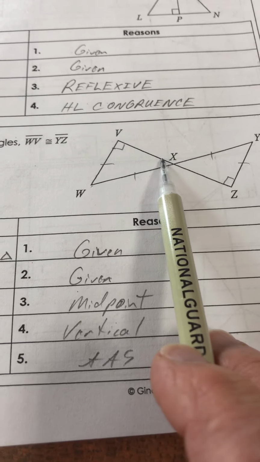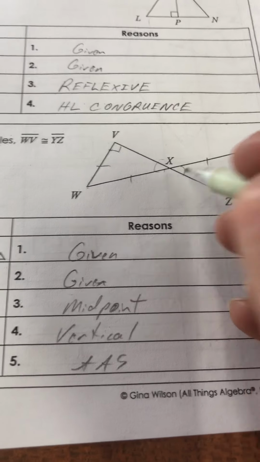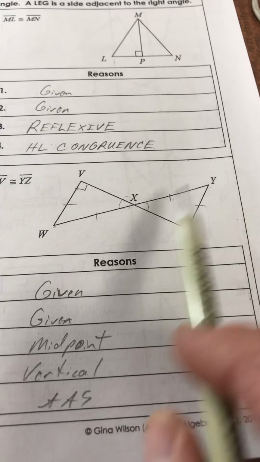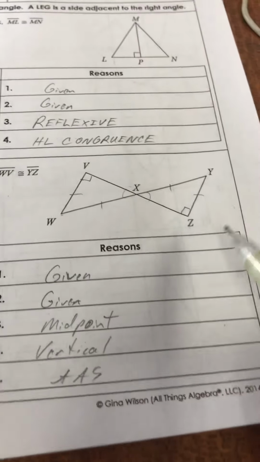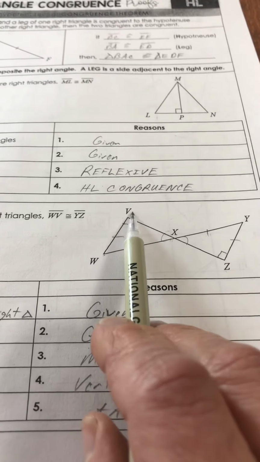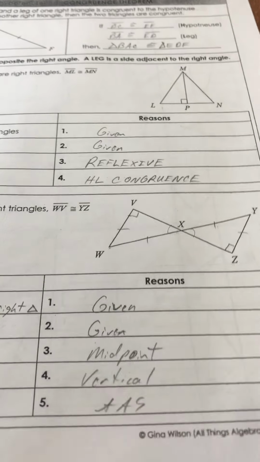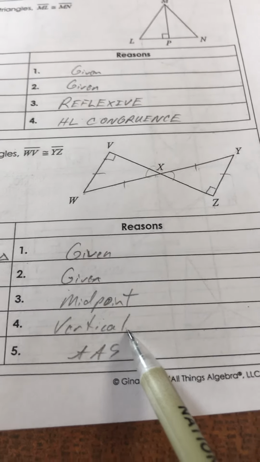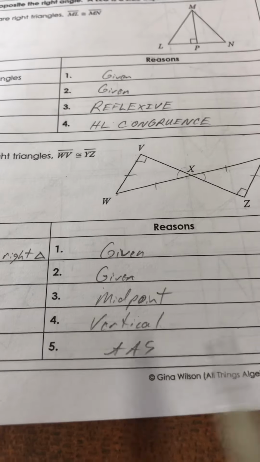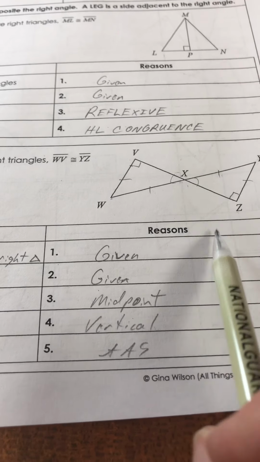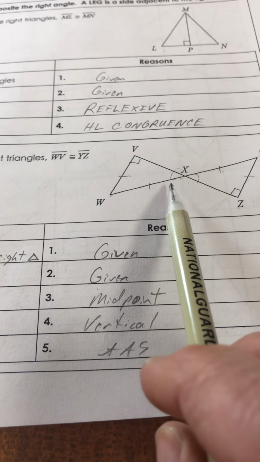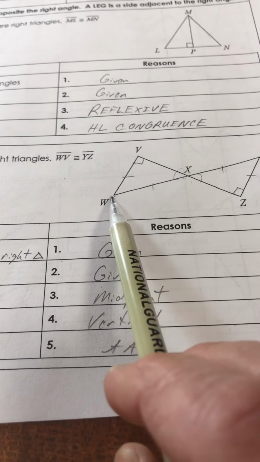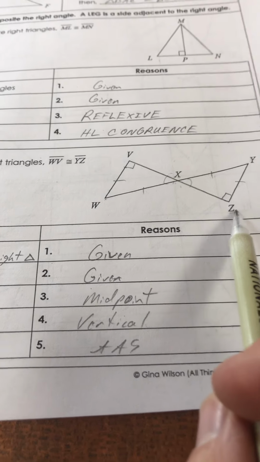Vertical angles. So this angle and this angle, angle VXW and ZXY. I have to name it that way because that's the correct direction, because Z matches with V and W matches with Y. Those two angles are vertical. So I have these two triangles as angle, angle, side, because we have two angles and a side. It did tell us that VW is congruent to YZ in a given.